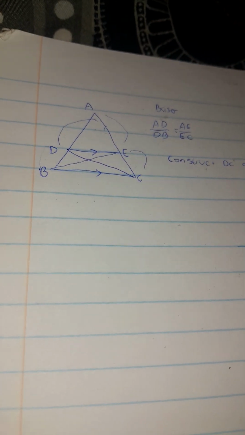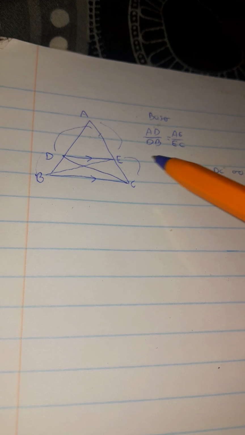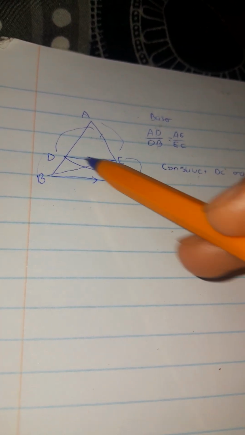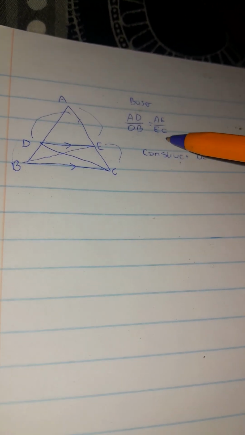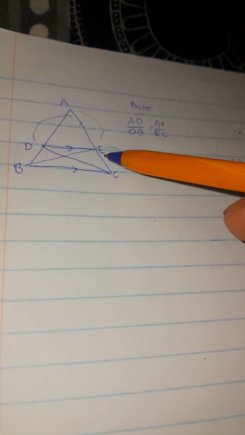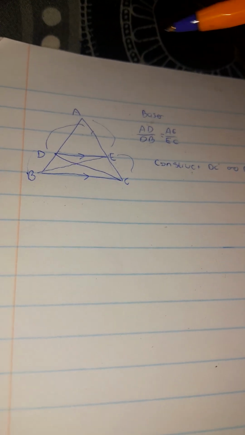What you must know is that the proportionality theorem will always be your base of a triangle, right? So you see DB is one of the bases, so we had to make a triangle with DB as a base, and then EC also, so we had to make a triangle with EC.